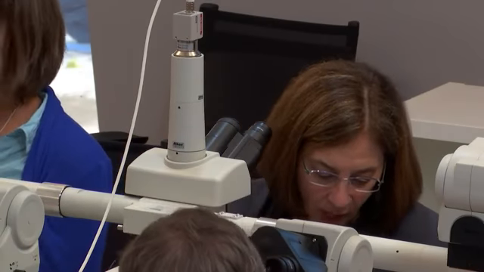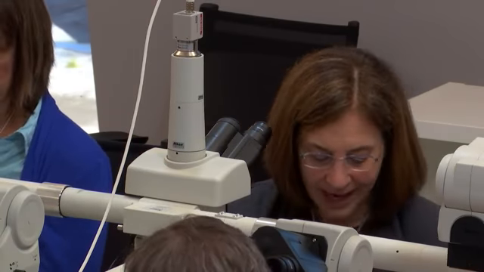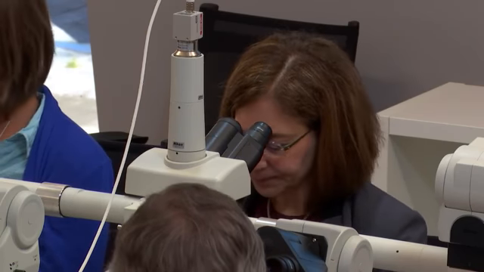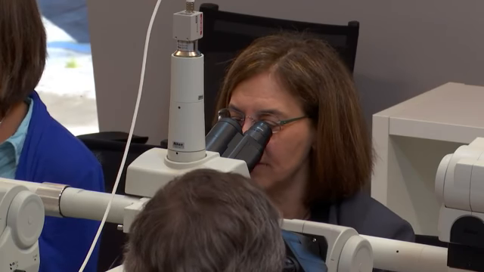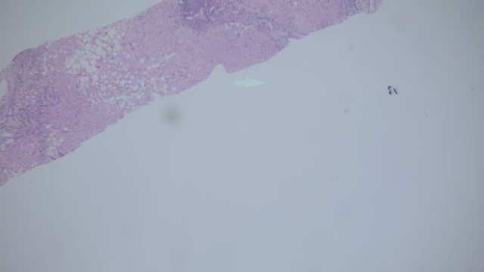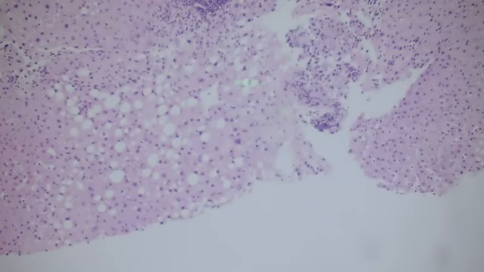So what I want to do is talk a little bit about concomitant diseases. This is really important with fatty liver disease. This is a case of somebody who clearly has two processes. And that's what you guys should be thinking of, or everyone should be thinking of as you're looking at this case.